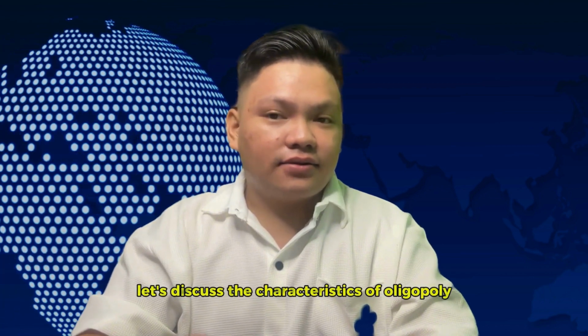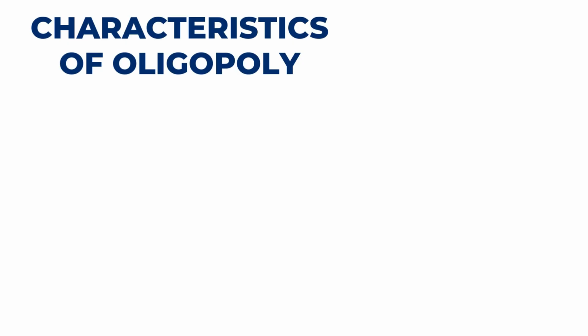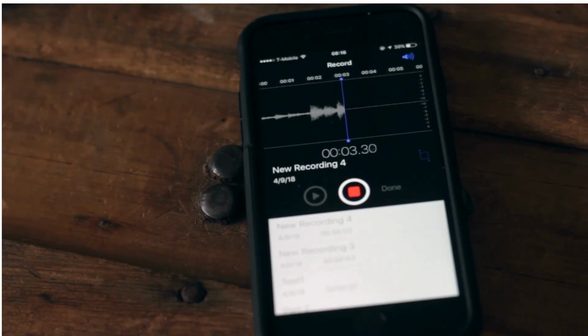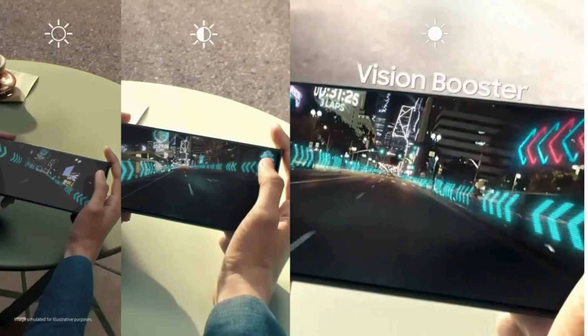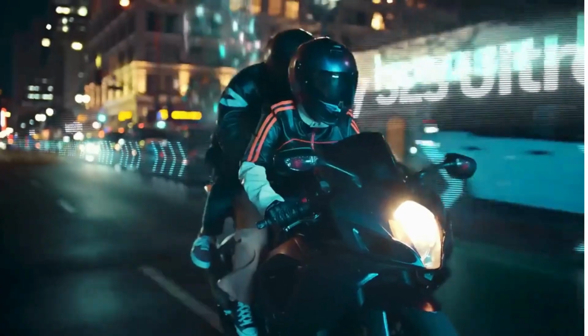Let's discuss the characteristics of oligopoly. Those very firms I mentioned produce highly differentiated products, and it is their way of competing with each other. Just like Apple and Samsung dominate the smartphone market. While they both create smartphones, they are different in designs, features, and operating systems.